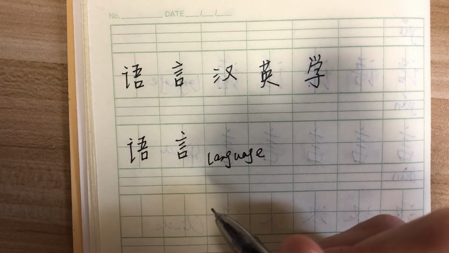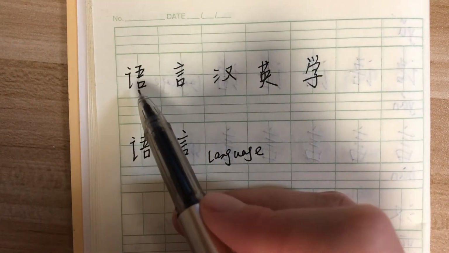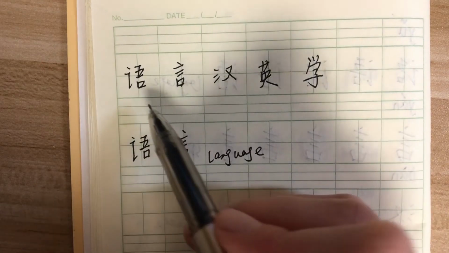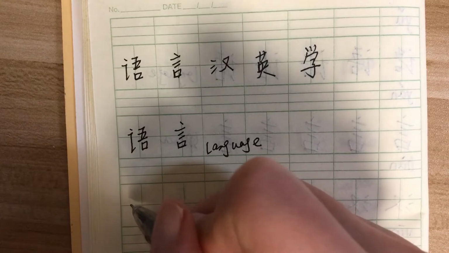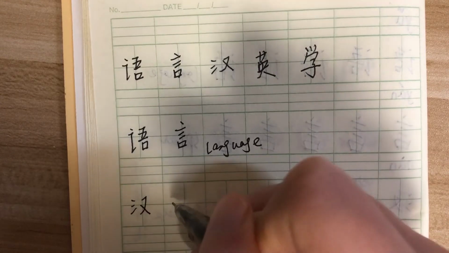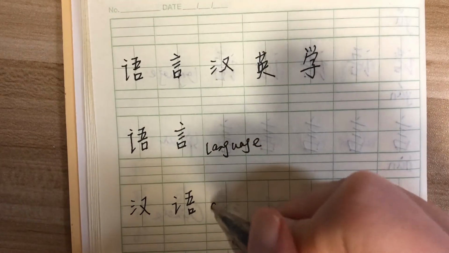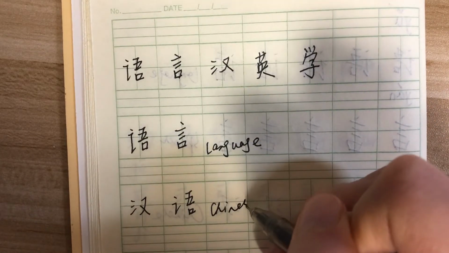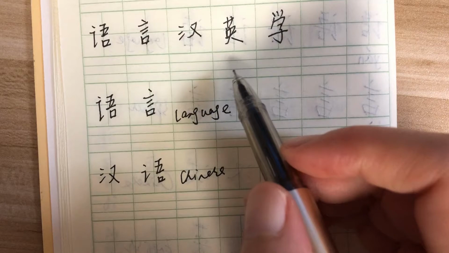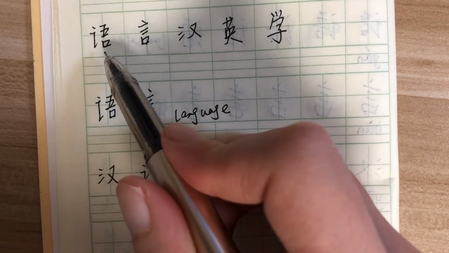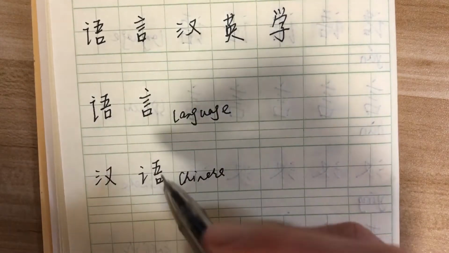And if we combine those 2 characters together, 语, 汉. 汉语, it means Chinese. If we combine this character and this character here, 英语, it means English.